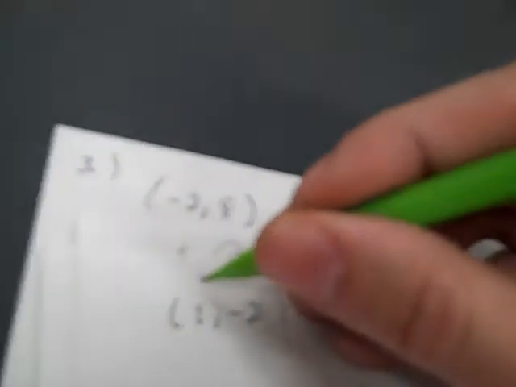Okay, 2 more in the video. Y equals blank x plus blank. So m and b. Okay, so m is y minus y over x minus x, and b, y equals m dot x plus b. So it's xy, xy.